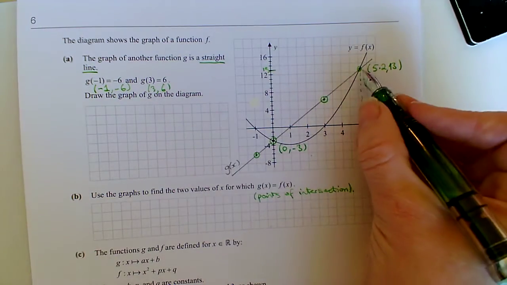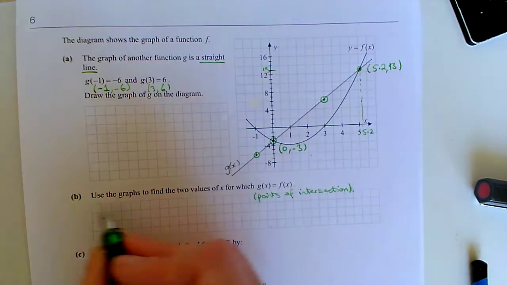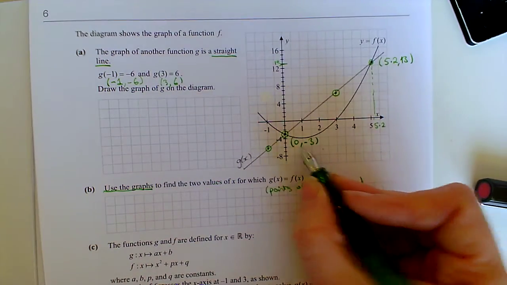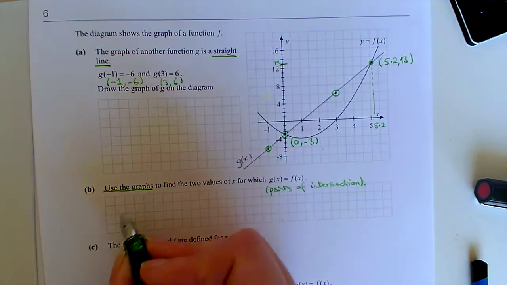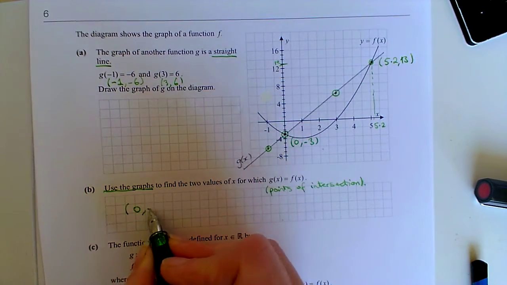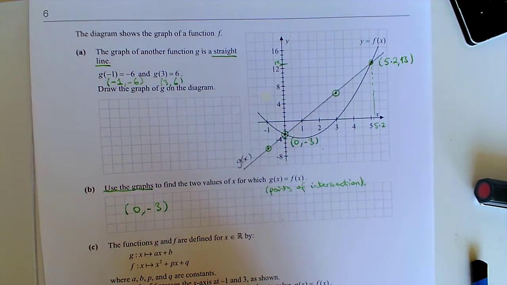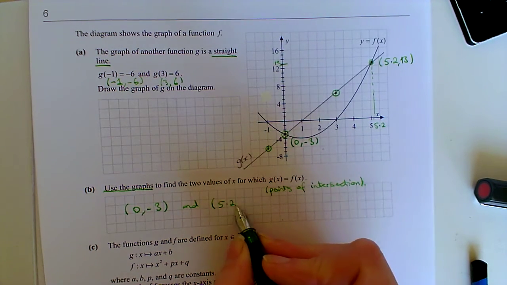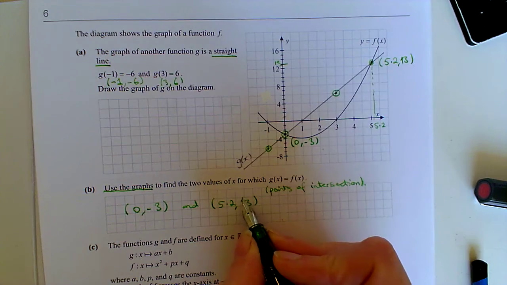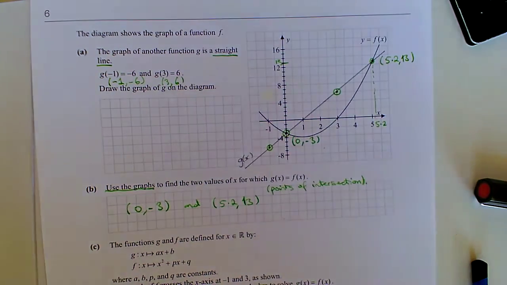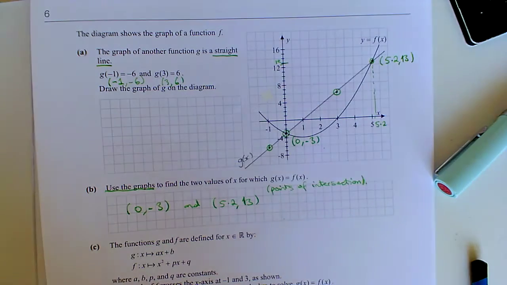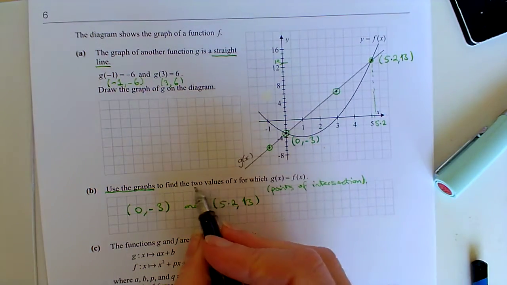So long as I've shown my work on the graph like this, I've satisfied this requirement, and I write down the values. Would I get full marks for just writing them on the graph like that? You probably should. The points of intersection, 0, -3, and 5.2, 13. Let's just check, have we answered the question that was asked? And we haven't. They've asked us not for the points of intersection, but for the 2 values of x.